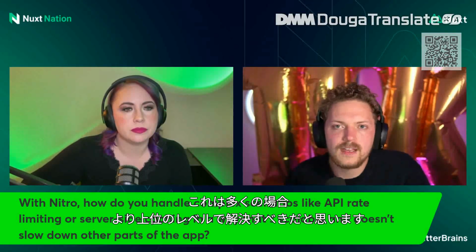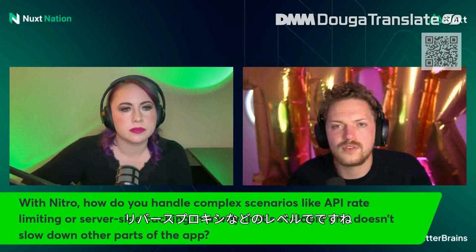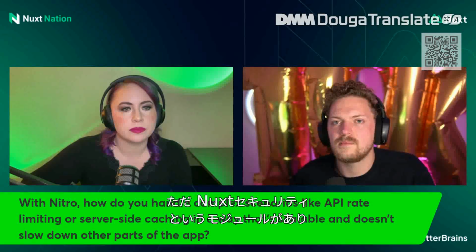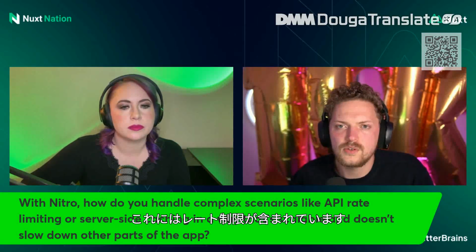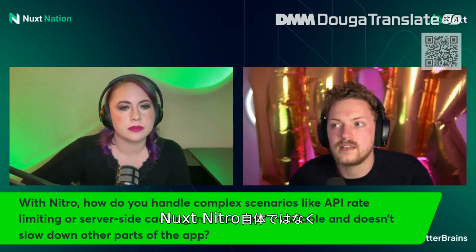And I think very often this should be solved on a higher level, like the reverse proxy. But I mean, Nuxt Security, for example, is a module that has a rate limiter included. But I personally would solve that on a higher level and not in Nuxt Nitro itself.